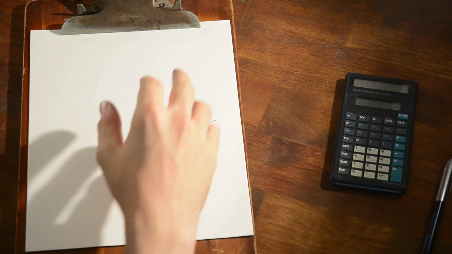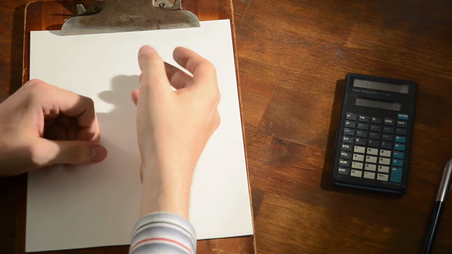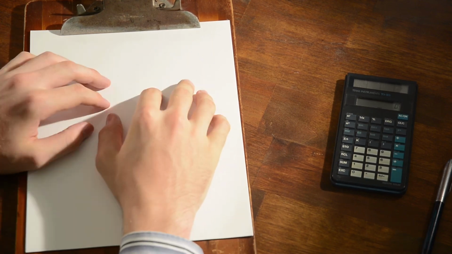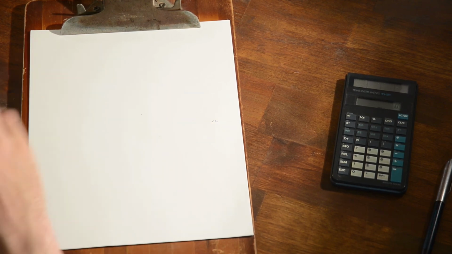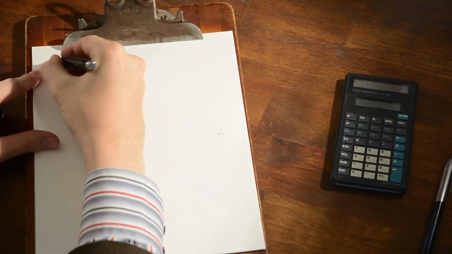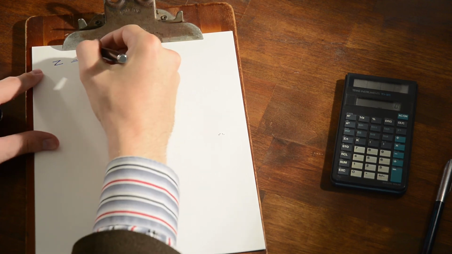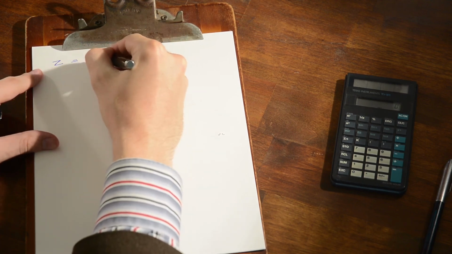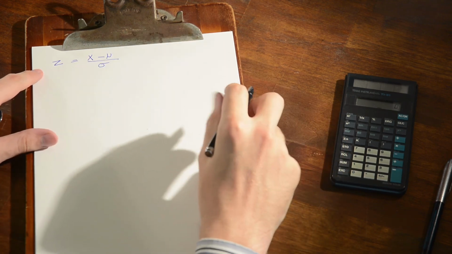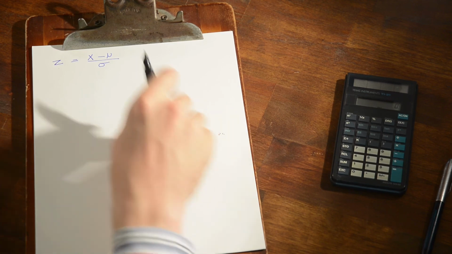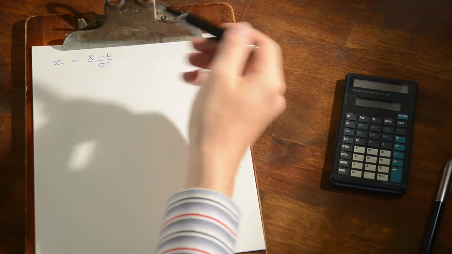Hello there. One of the first analysis techniques you're going to learn is a z-score. And the first thing we need to know is how to calculate a z-score. Z-scores are fairly straightforward in that the formula is just z is equal to x minus mu over our standard deviation.